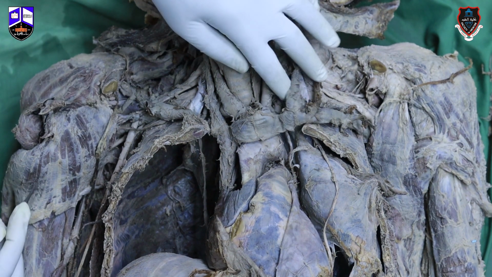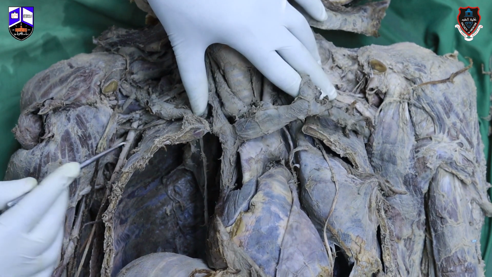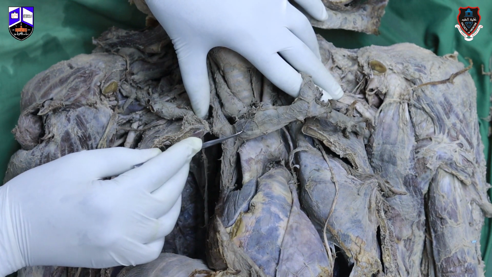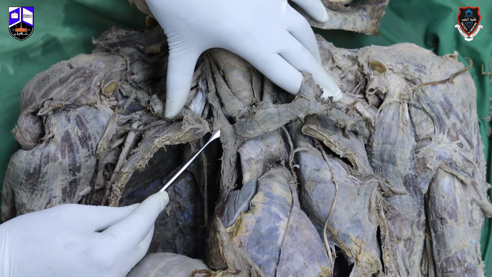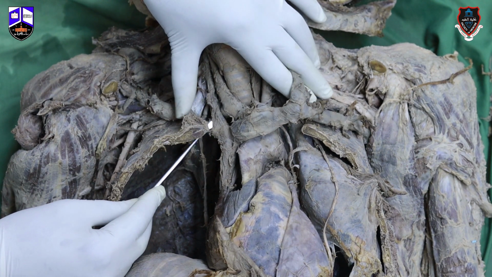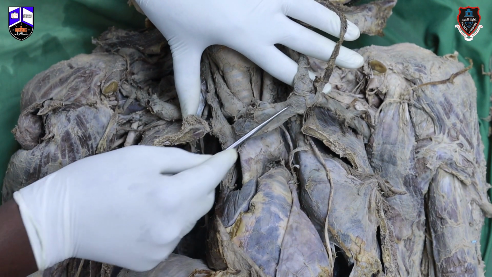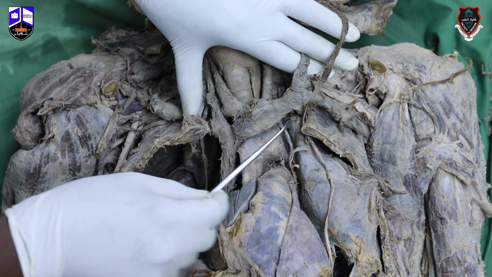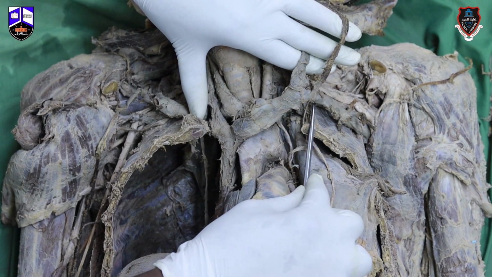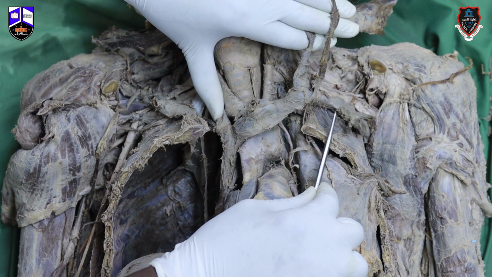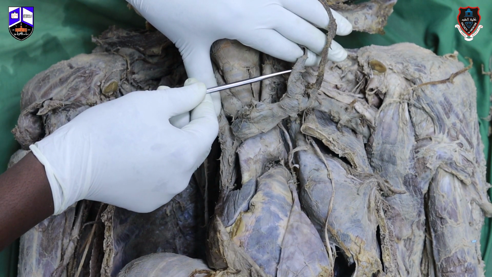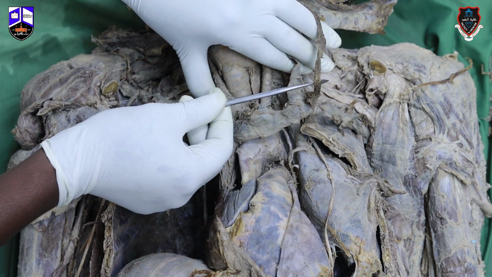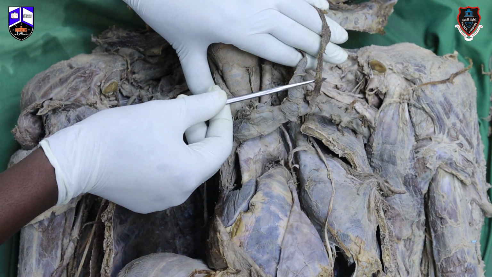first we will encounter the veins. Those are the left brachiocephalic and the right brachiocephalic veins. The left brachiocephalic vein is formed by the union of the left subclavian and the left internal jugular veins, accompanied by the left external jugular vein.